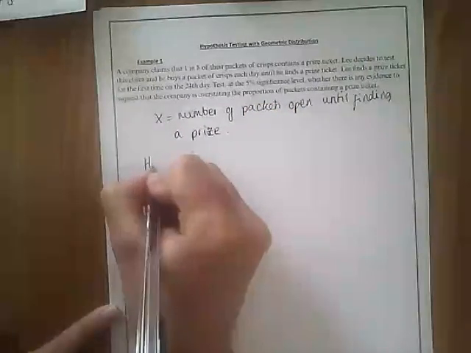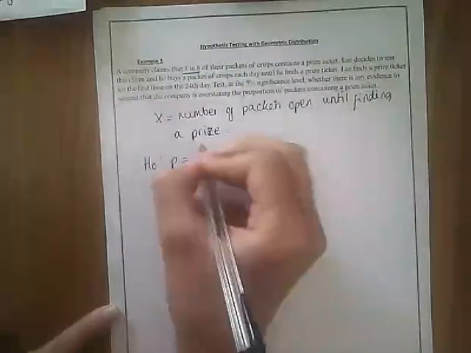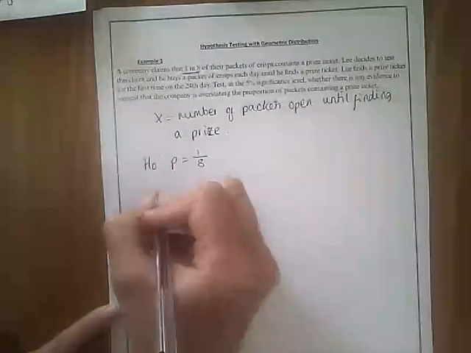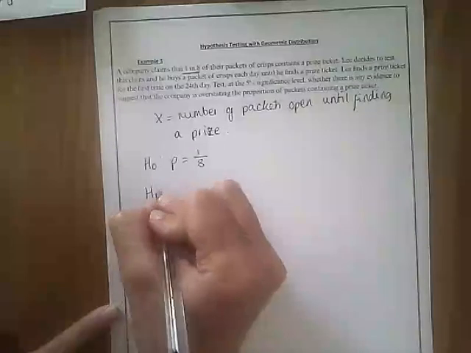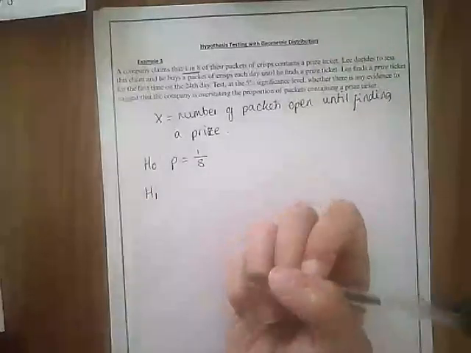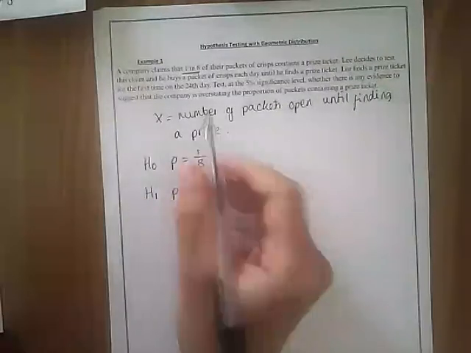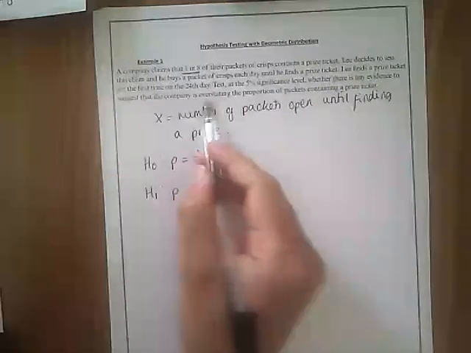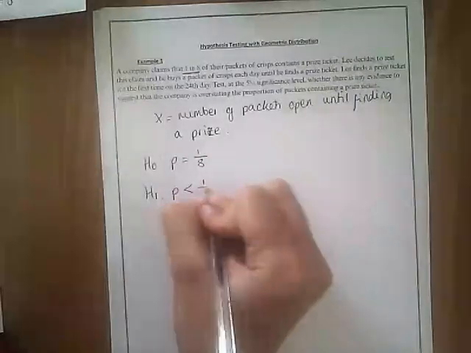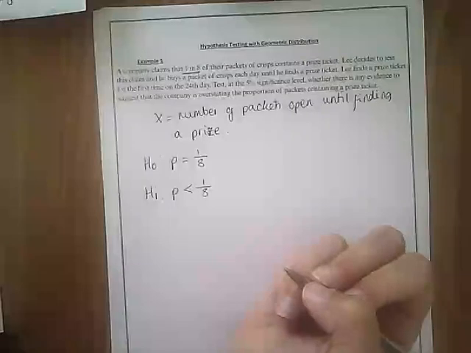So our null hypothesis is going to be that p is an eighth, because that's what the company claims. Our alternative hypothesis, if they are overstating the proportion, means we're expecting p to be less than an eighth.